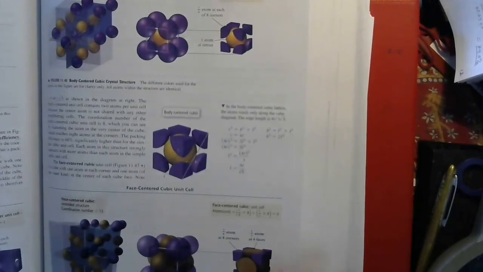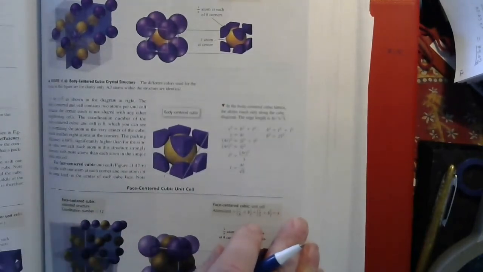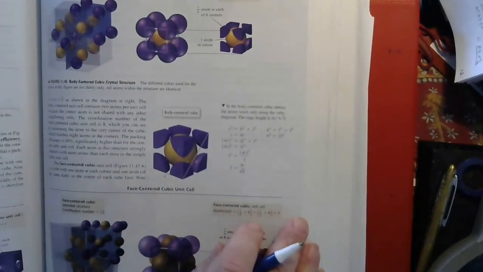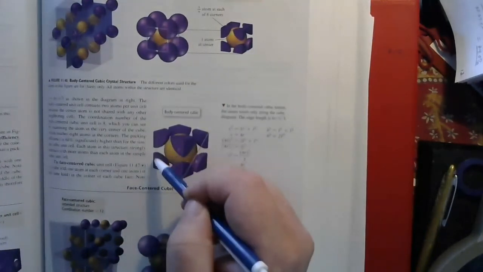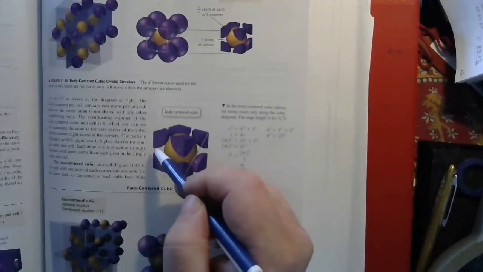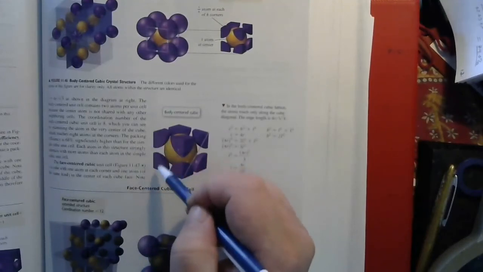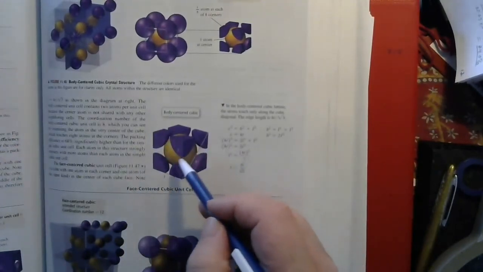And that is what they end up having to use in order to find out what the edge length is in terms of the radius of one of the spheres. You can see from looking along the edge of the cube here, there's a radius, but there's a gap in between. So we can tell that the edge length of the cube is going to be a little bit more than 2r, but we don't know how much more unless we actually go through the geometry to find out.